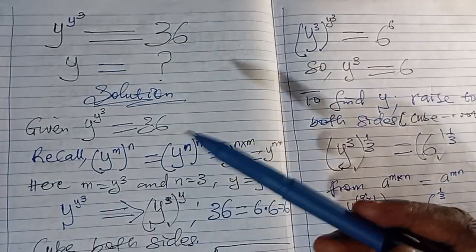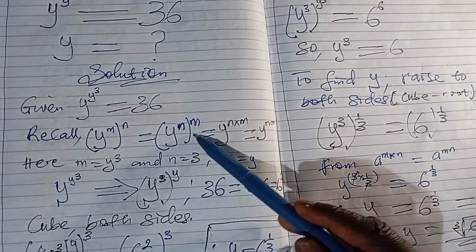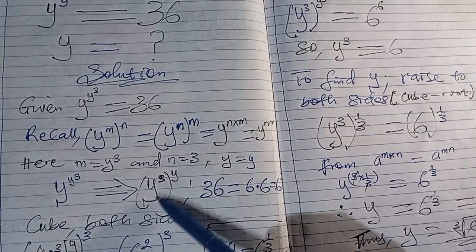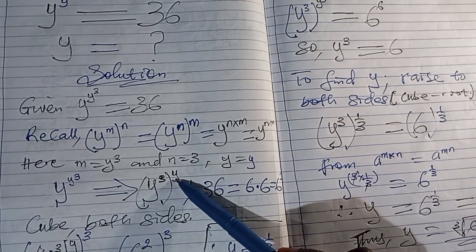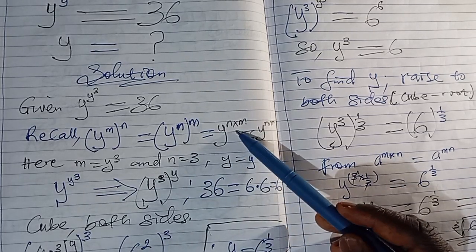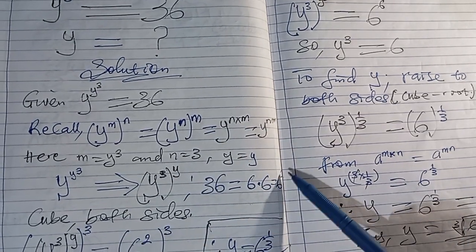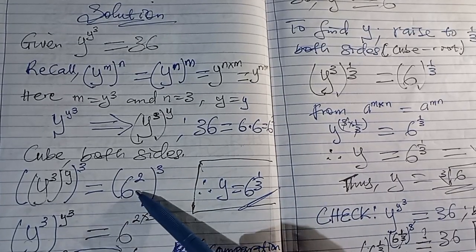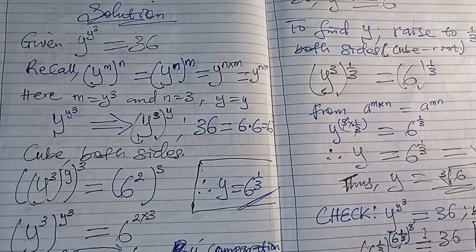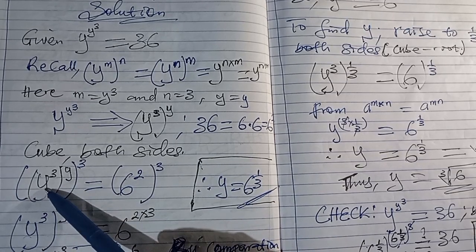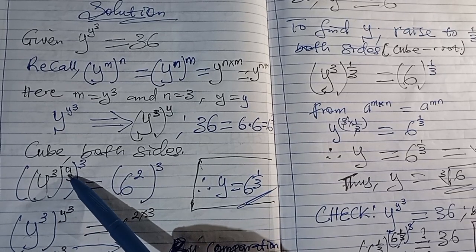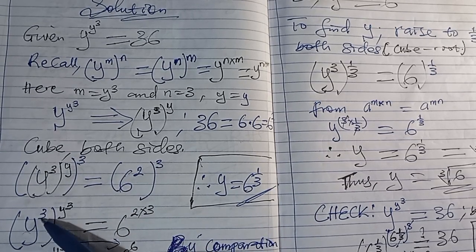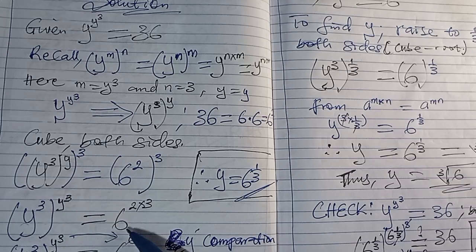We are required to find y. Simple. When you observe this power rule, you notice that y raised to power y cube is the same as y raised to power 3, raised to power y. Okay, when you apply this rule here, and 36 is the same as 6 raised to power 2. Then when you take the cube of both sides, you will notice that 6 raised to power 2 multiplied by 3 gives 6 raised to power 6. And y raised to power 3 raised to power y raised to power 3 equals 6 raised to power 6.